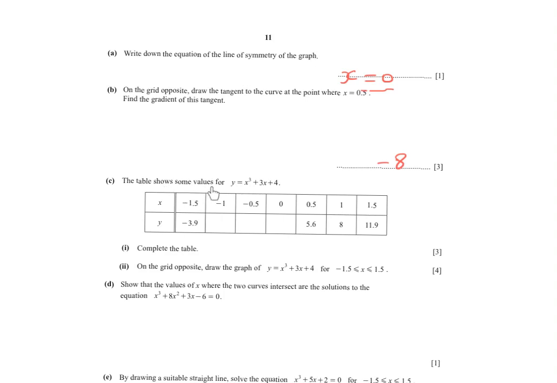The table shows some values for the equation y equals x power 3 plus 3x plus 4. Complete the table. You can use your calculator to complete the table by substitution. Put the x inside the bracket, especially if you have a negative number. So it's better to write bracket power 3 plus 3 times bracket plus 4. Then in this bracket put in -1 and -0.5 and 0 to complete the table.